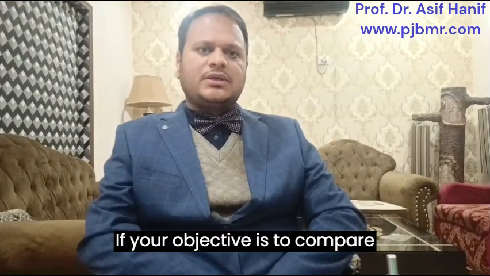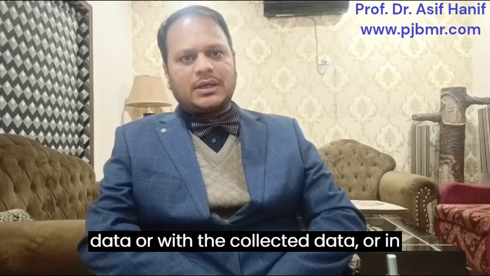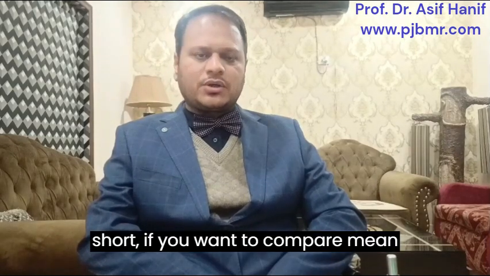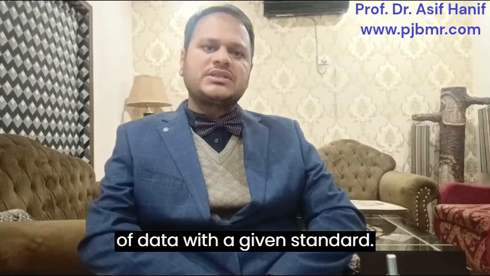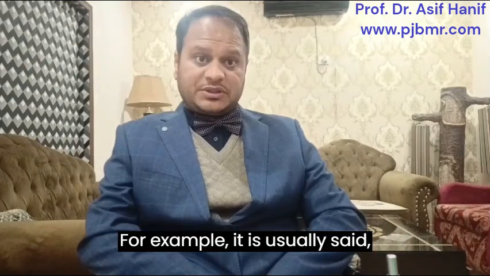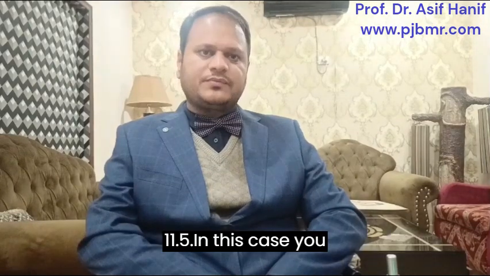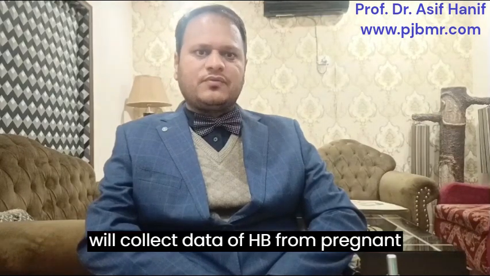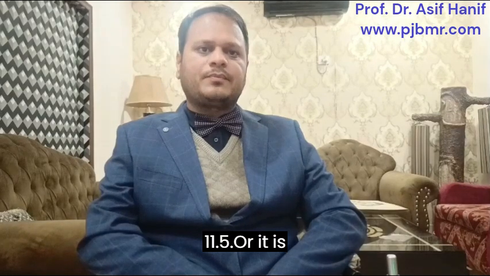If your objective is to compare a standard value with the sampled data, or in short, if you want to compare the mean of data with a given standard. For example, it is usually said the HB level during pregnancy should be 11.5. In this case, you will collect data of HB from pregnant females and you will compare it with 11.5.